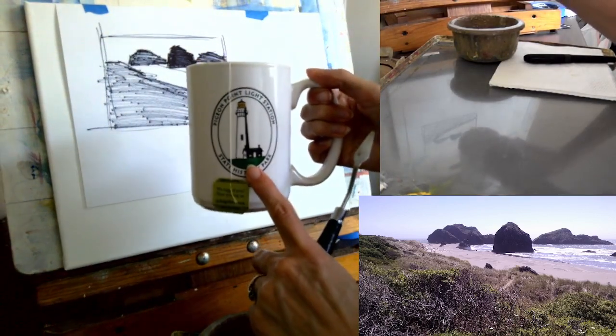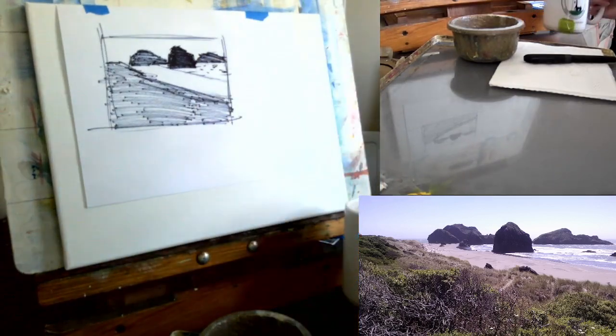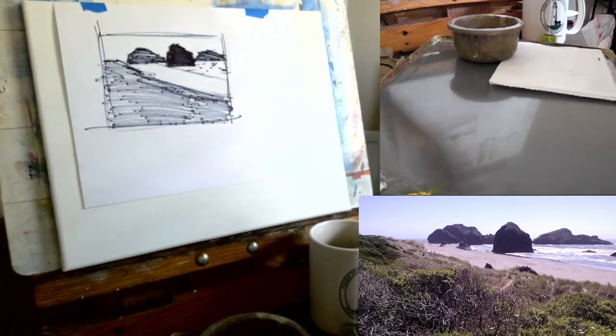Today I've also got a mug of a lighthouse. It fits with the painting. Okay, for my tea.